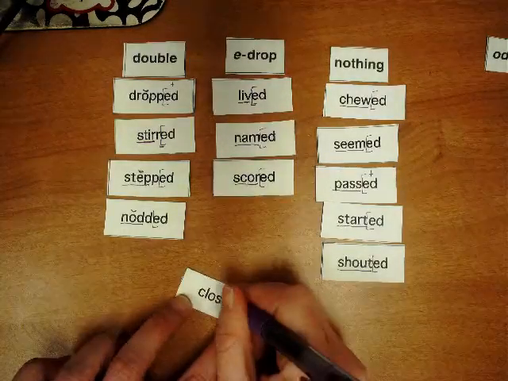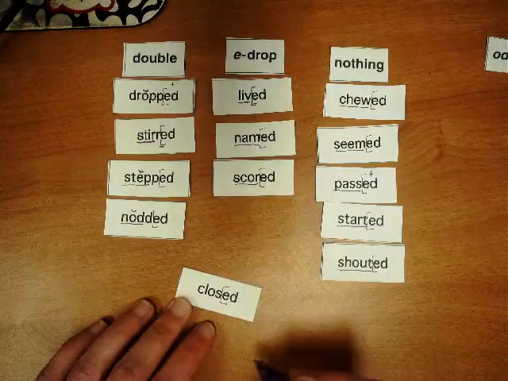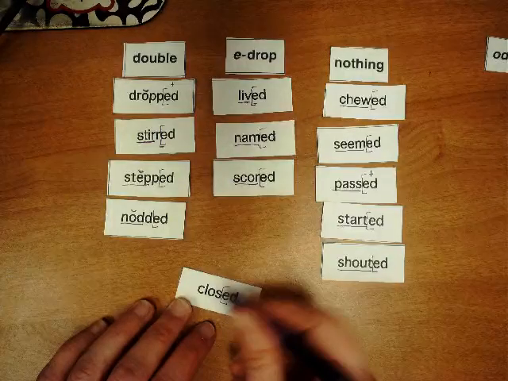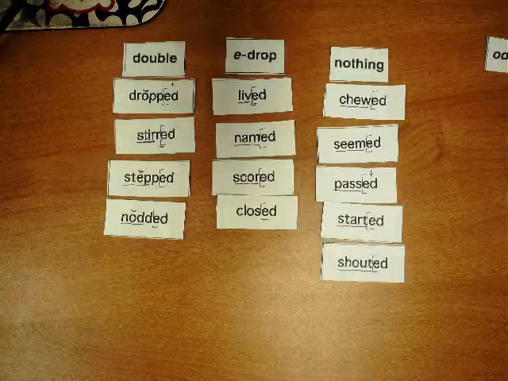Closed. Chop off that suffix. Notice the word close has an E at the end of it that we chopped off before adding that ed suffix. It's a silent E word, right?